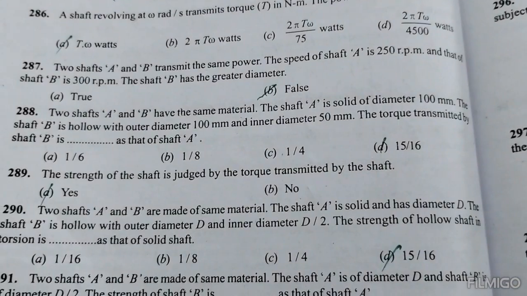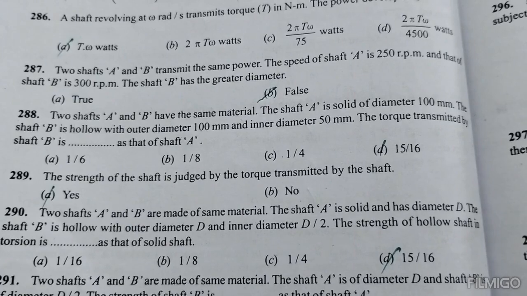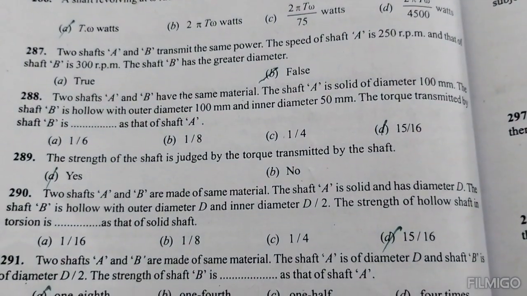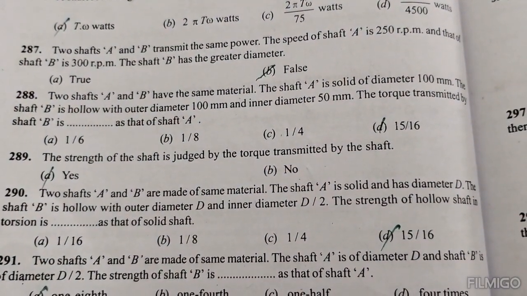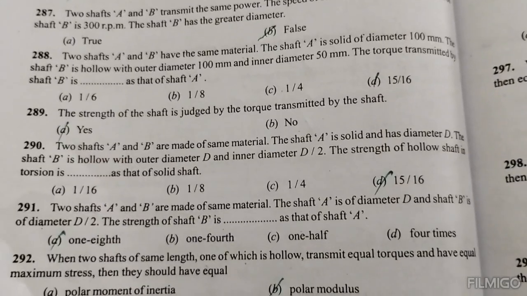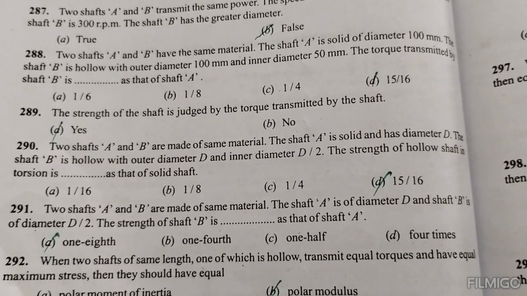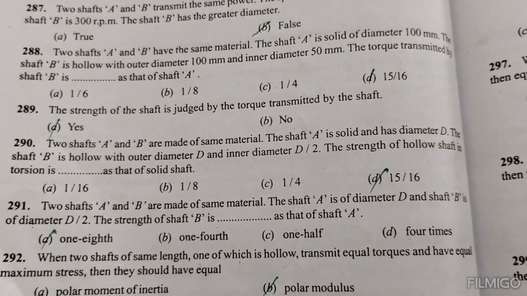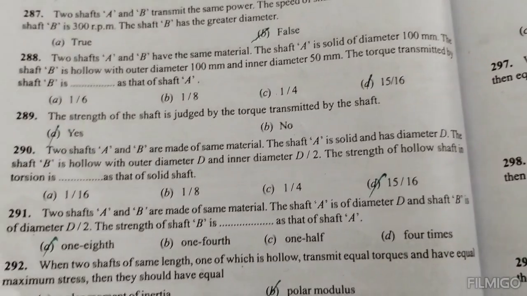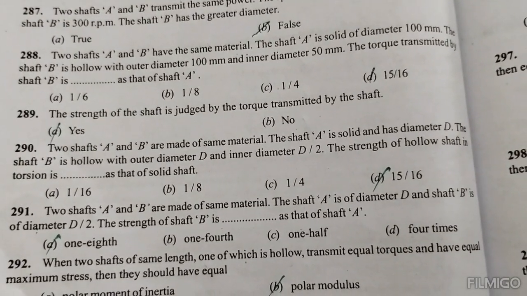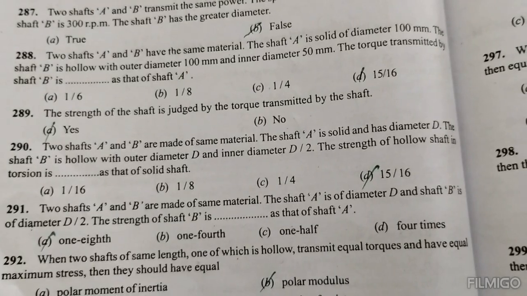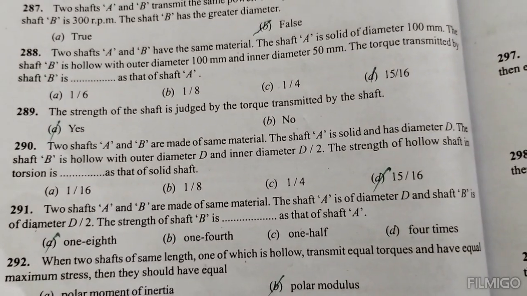This is false, and this is 15 by 16. The strength of the shaft is judged by the torque transmitted by the shaft. Two shafts A and B are made of the same material. Shaft A is solid with diameter D. Shaft B is hollow with outer diameter D and inner diameter D by 2. The strength of the hollow shaft in torsion as compared to that of the solid shaft is 15 by 16.